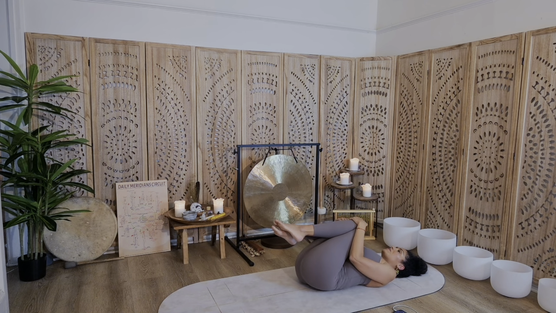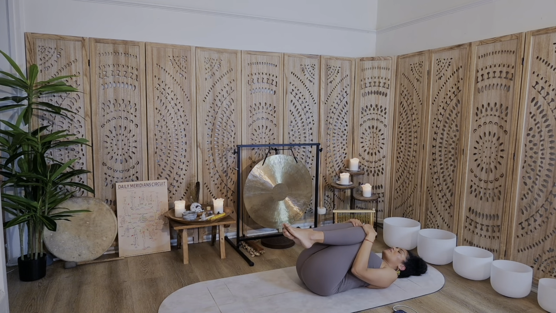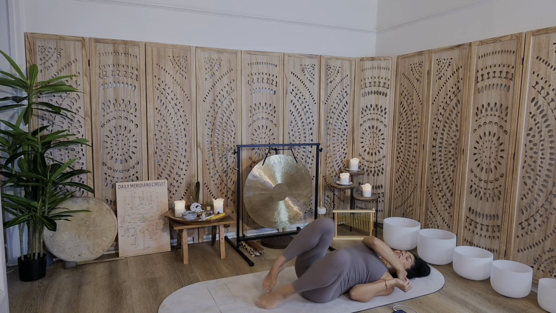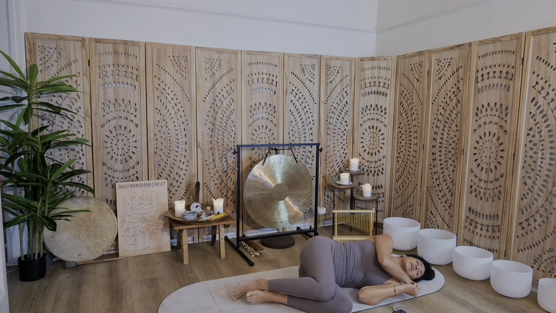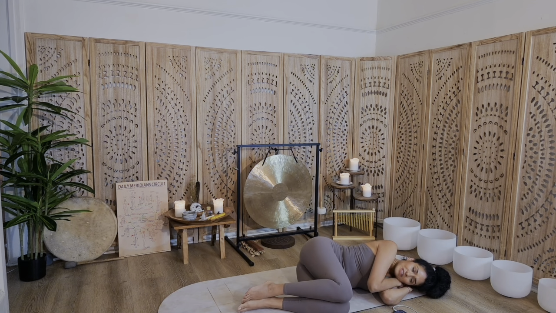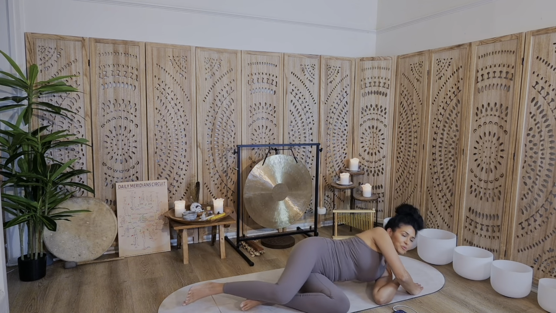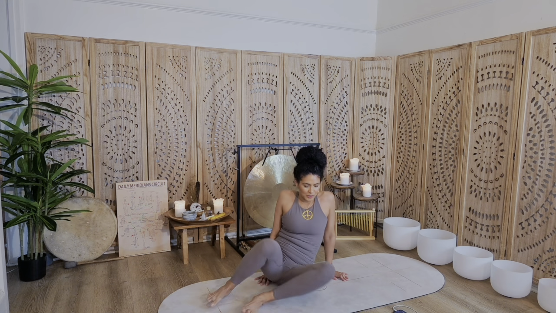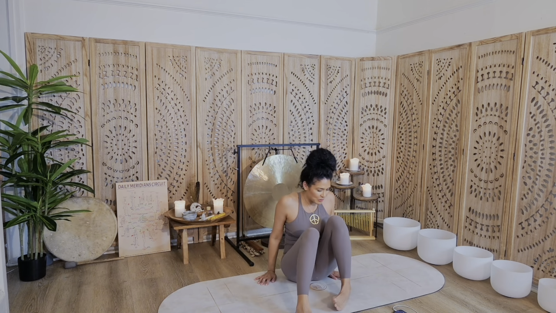And when you feel like you're done with that, come back to center, lying on your back, and then roll over onto one side, any side. It doesn't matter which side you choose. Lay on your side for a moment and just stay there. And when you feel like you're ready, push your way up into a comfortable seated position of your choice to close practice, taking your time to arrive there.